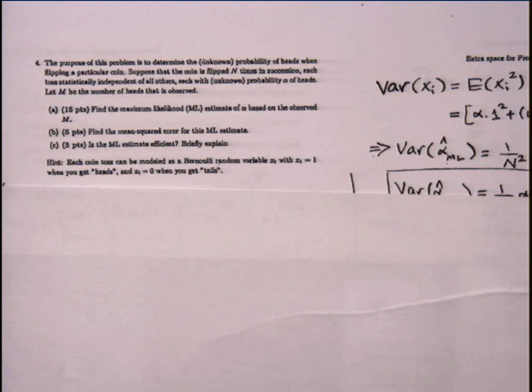You're going to flip it n times in succession, each toss statistically independent of the others, and with an unknown probability of heads or tails. And once you've done this, you're going to observe m, which is the number of heads that you've drawn. Okay, so you toss n times and you observe m heads. Now find the maximum likelihood estimate of alpha, which is the probability of heads, based on the observed m.